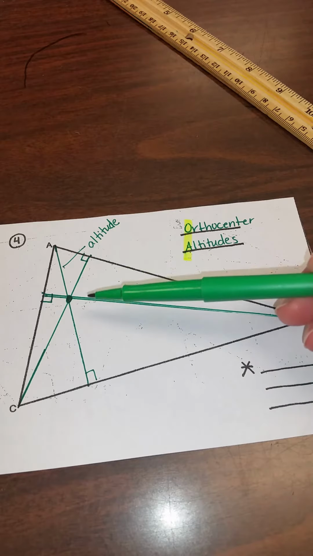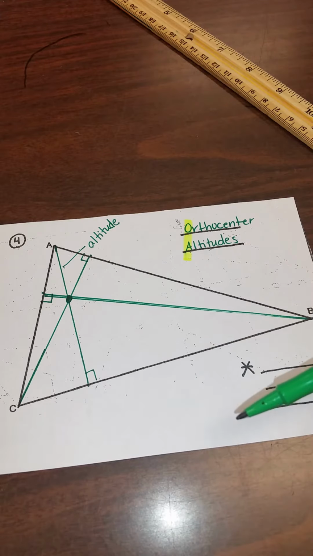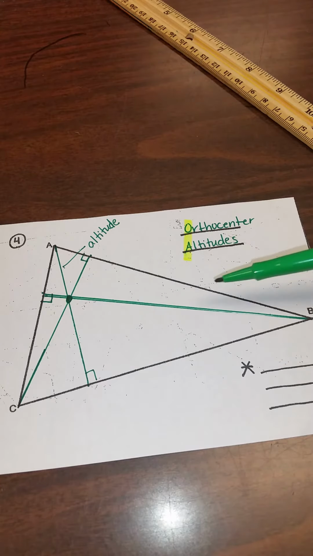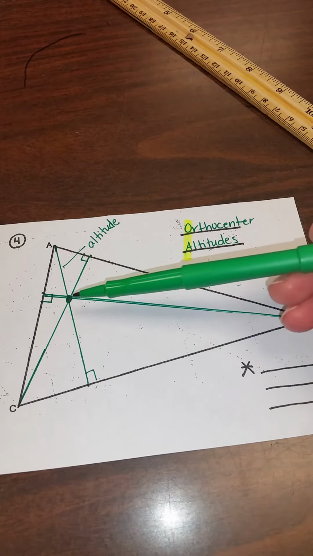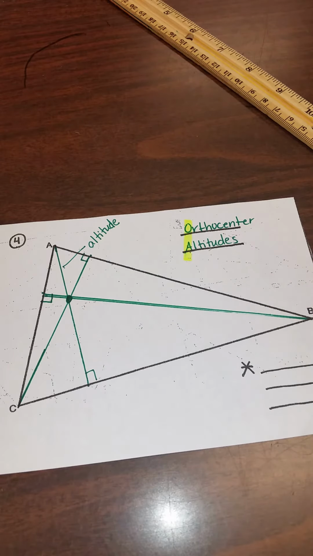The orthocenter honestly doesn't have anything special about it. I truly don't know why we need to use the orthocenter in real life. I have researched it, I have asked, I have emailed, and I can't find a use for it. So there's no real reason to know orthocenter except that you guys need to know the orthocenter is the point of concurrency that's formed by the altitudes.